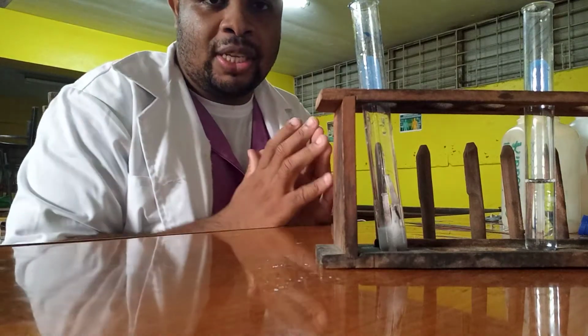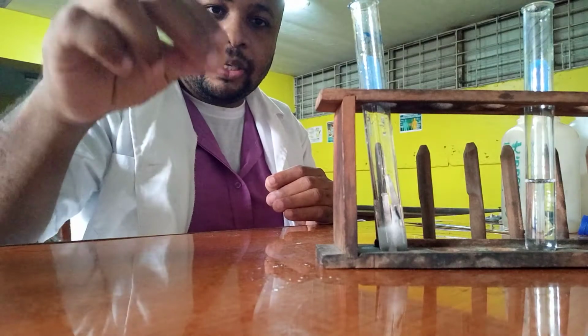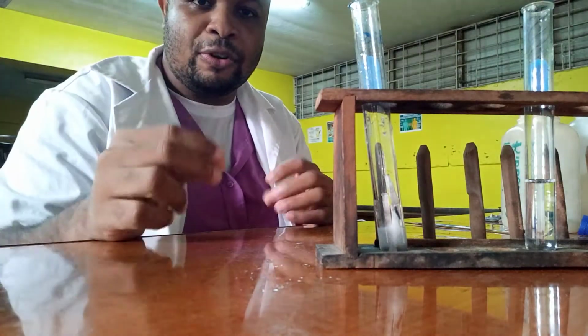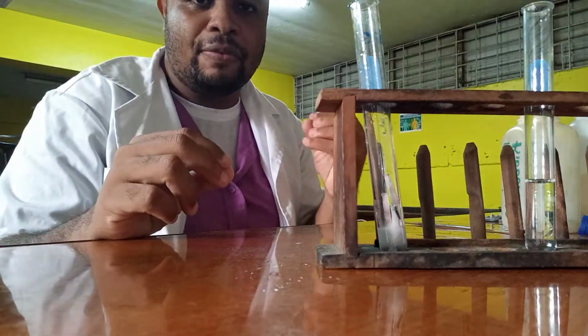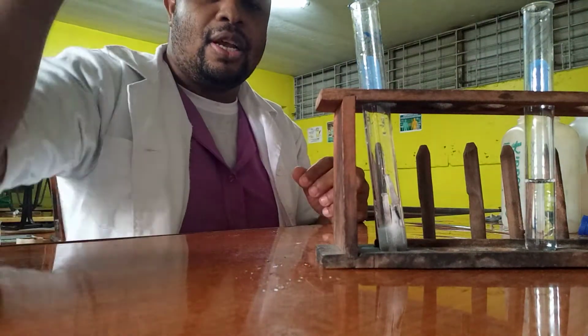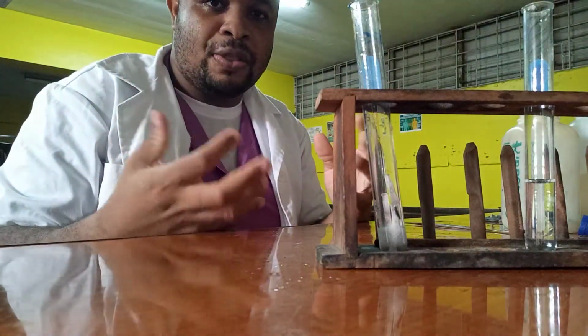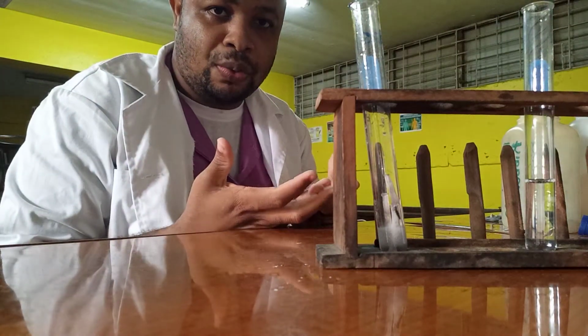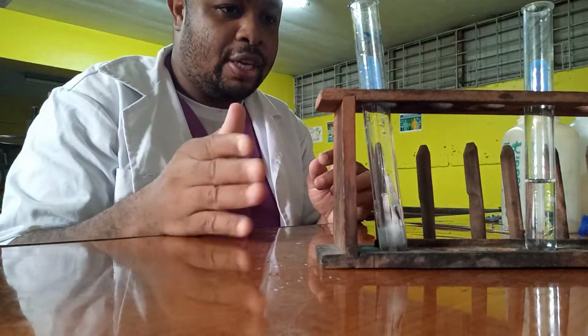To prove that it is hydrogen gas, I placed the lighted splint at the mouth of the test tube first. You hear the pop sound. That's characteristic of hydrogen gas. And when I placed it further down where more of the gas was, you saw that the splint went out. So that's a sign of hydrogen gas.